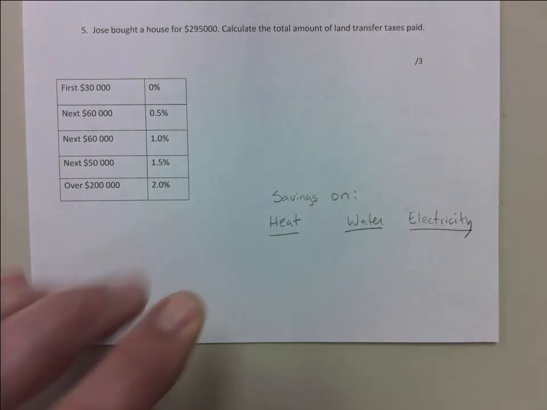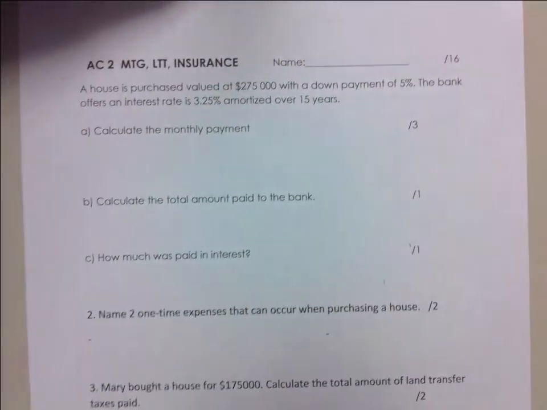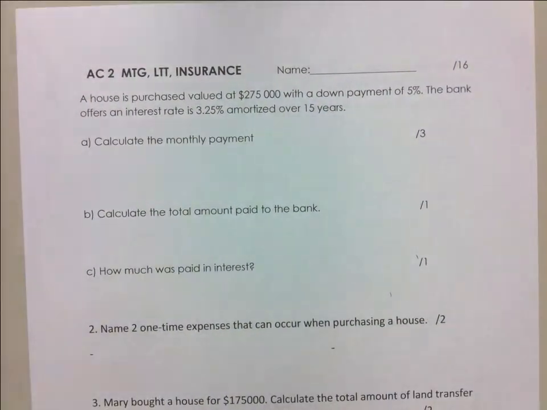A marker, and just be honest. There's zero points for cheating here. You're basically hurting yourself. All right.